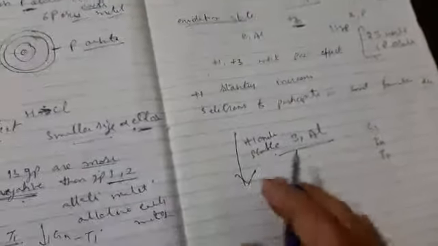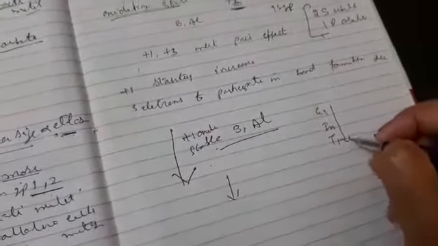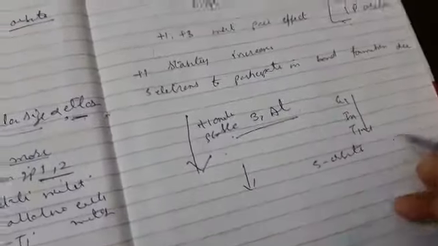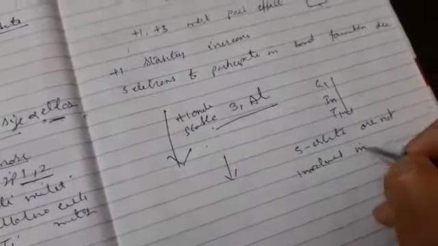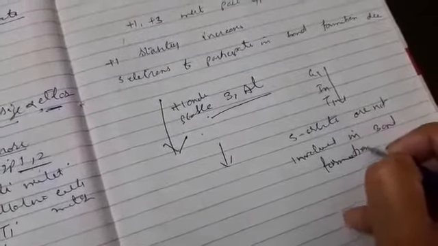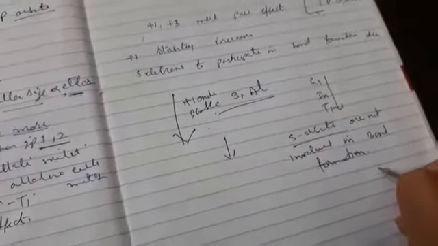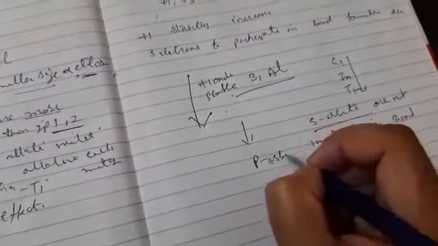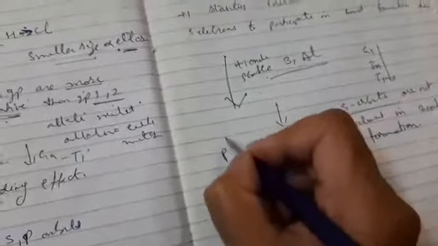The reason is that when we move down the group from gallium, indium and thallium, the electrons present in the s orbital are not involved in bond formation, because only those in the p orbital are involved, and in the p orbital only one electron is present.